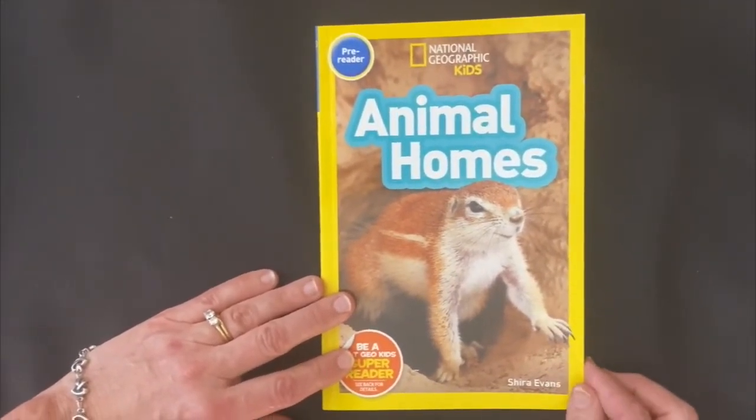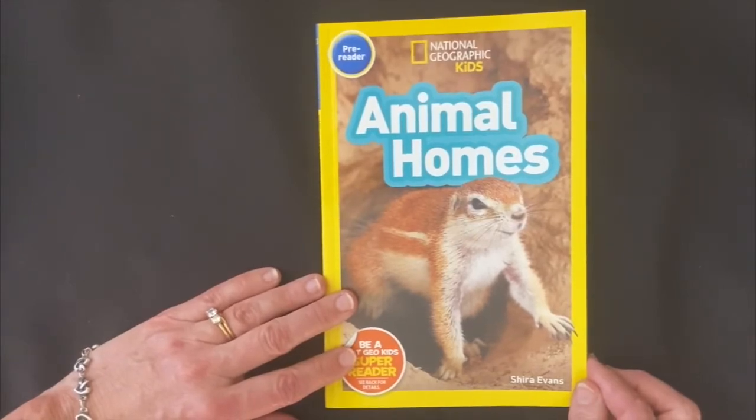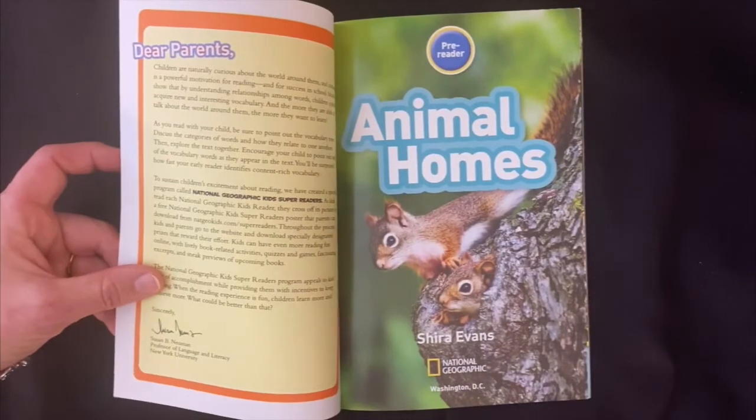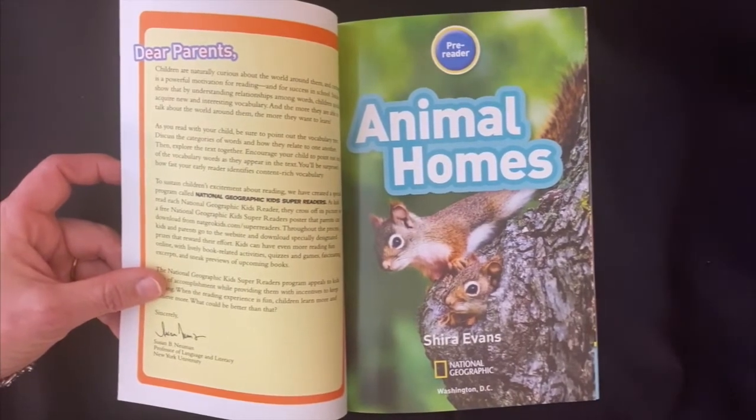Animal Homes, written by Shira Evans. This book is read with permission from National Geographic Kids. Animal Homes.